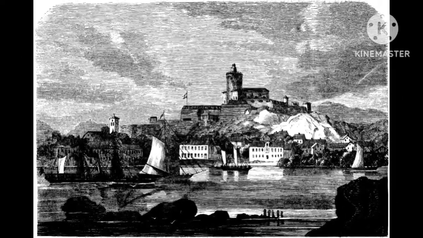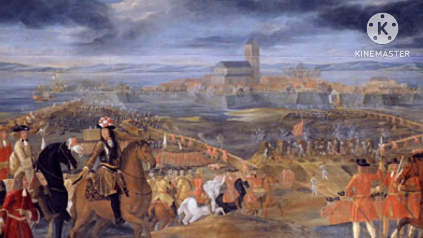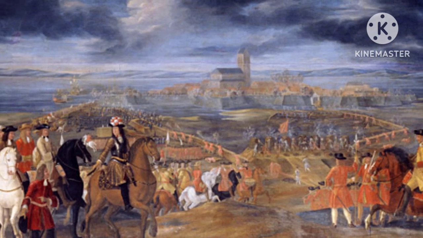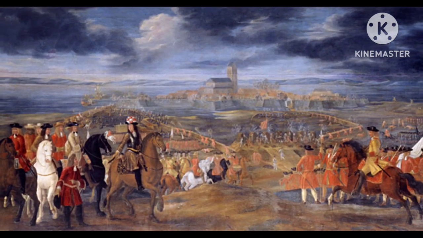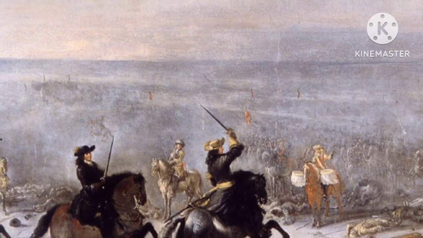However, the war turned against them once again in 1677 when France, Sweden's ally, entered the conflict on Sweden's side. France's entry into the war provided Sweden with additional resources and helped turn the tide of the conflict decisively in Sweden's favor. In 1679, the war came to an end with the signing of the Treaty of Lund.